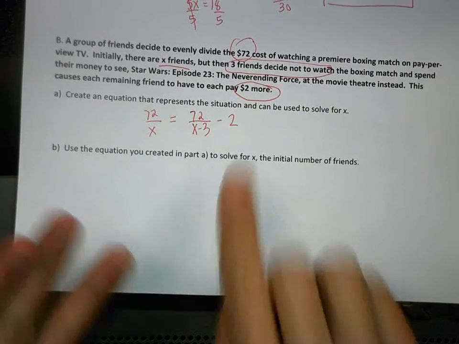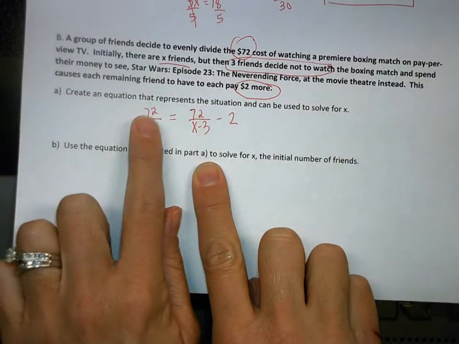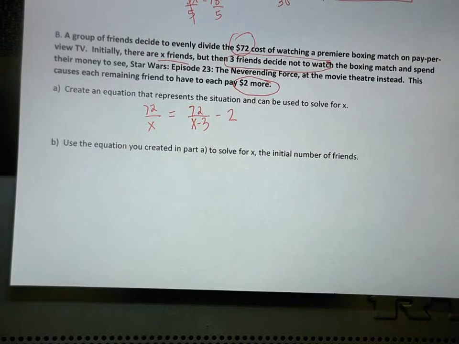So we're trying to balance it. If you think about it, this will end up being a bigger number, so to make it equal to this, we could subtract 2. Now, in the same regards, could I have done something else different? How else could I have set this equation up?